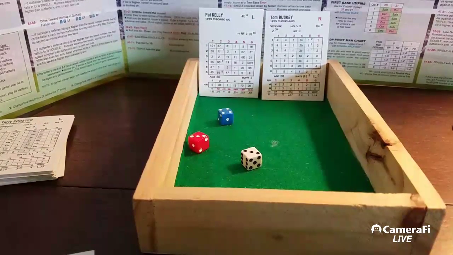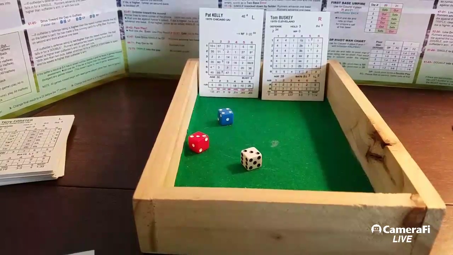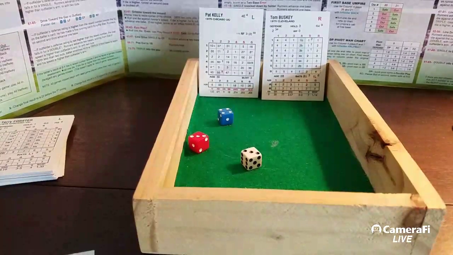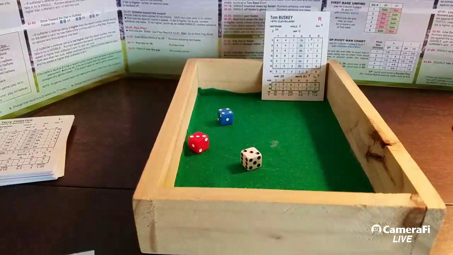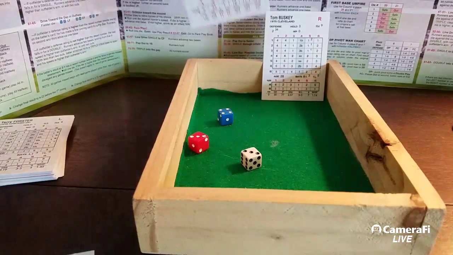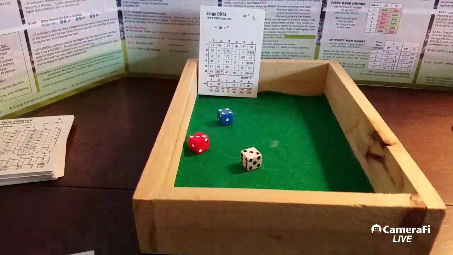Pat Kelly just laced a triple to score Brian Downing and give the White Sox an extra insurance run. It's now 4-1. And they're going to have to bring the infield in. And I don't know if they're going to bring in a new pitcher or not because George Orta is coming in, so they will go to the bullpen.